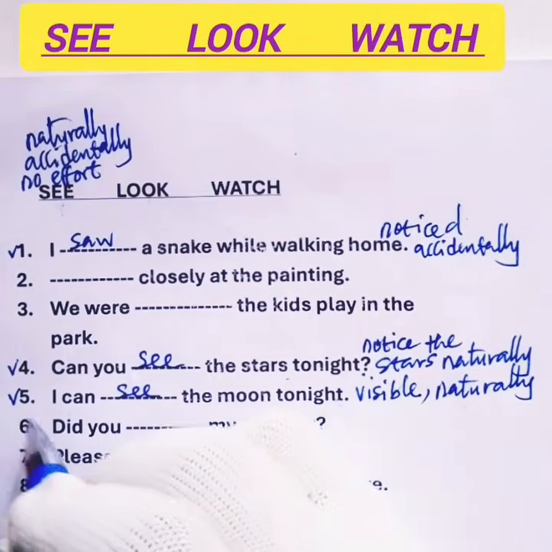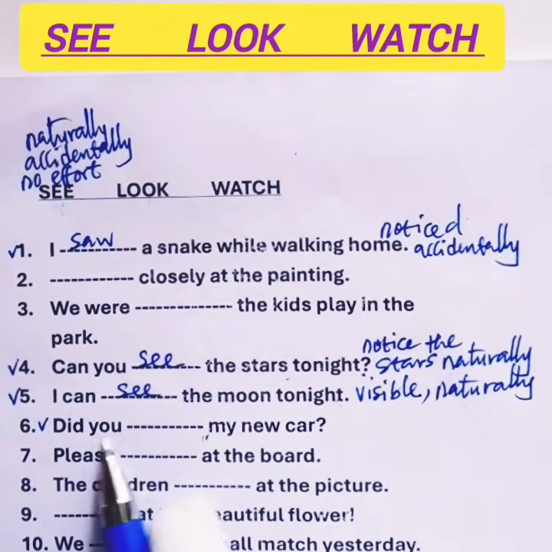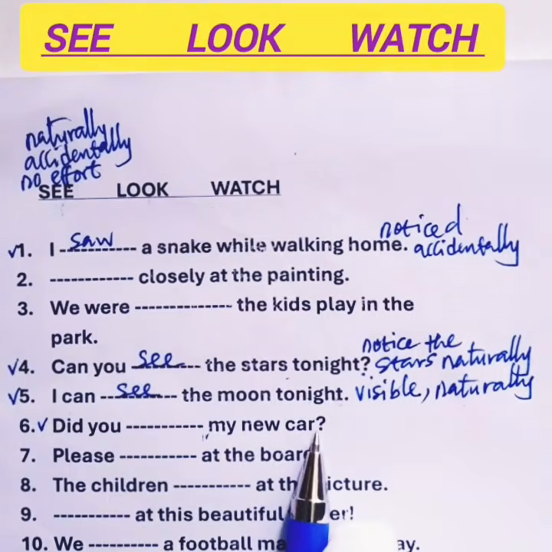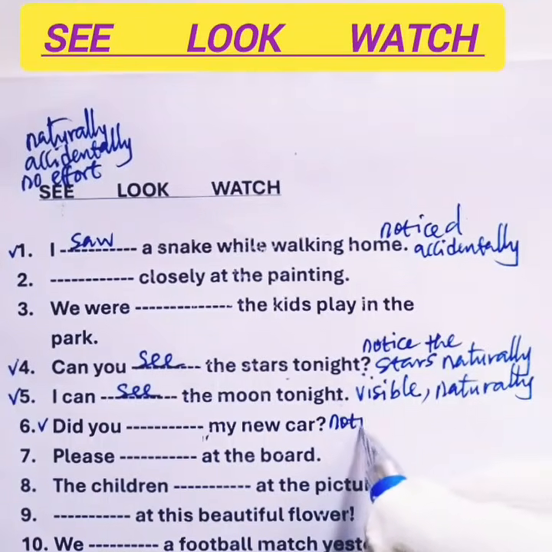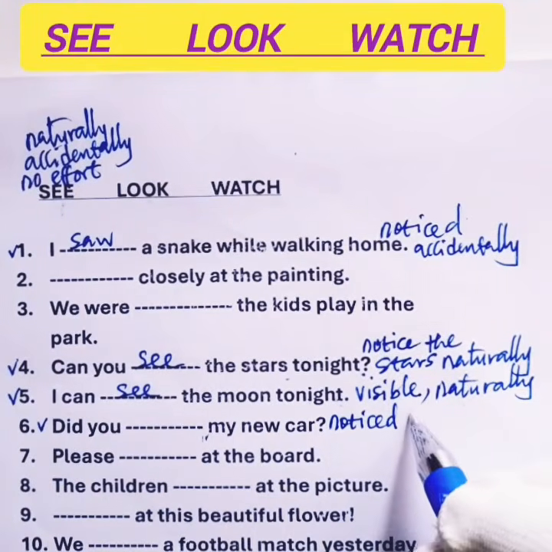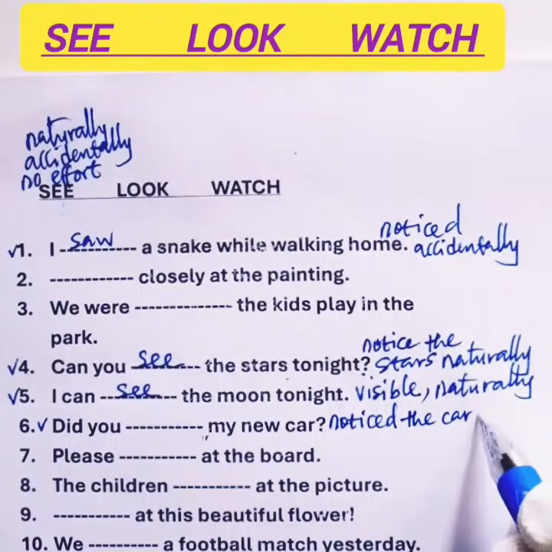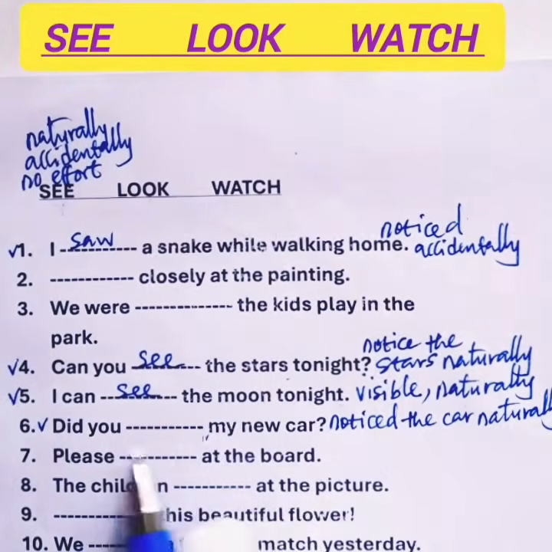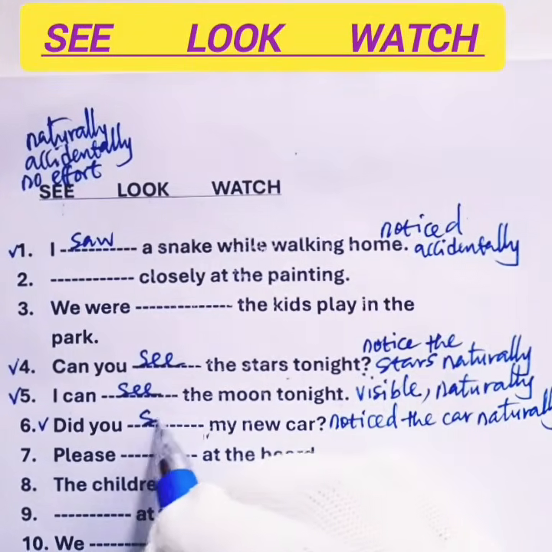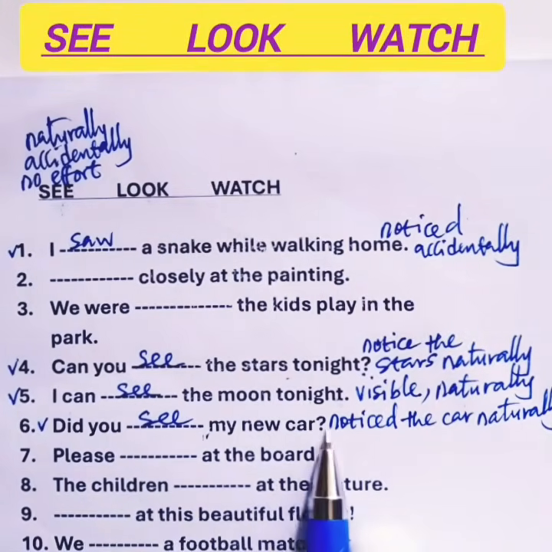Okay? Next example is number 6. Did you blank my car? Here, you are asking if someone noticed the car naturally without making any effort. So, see is correct. Did you see my new car?